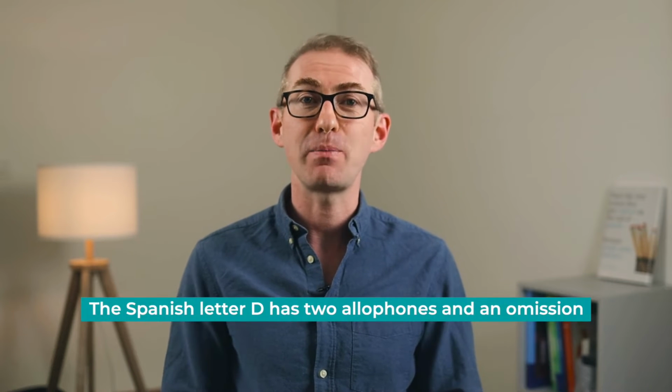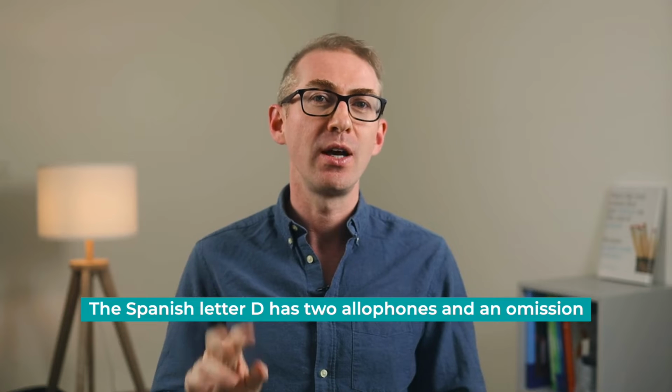Now, I mentioned that we have some flexibility with the letter D in Spanish. In general, the D in Spanish has two allophones and an omission. Now, an allophone is when we have two sounds associated with the one letter.